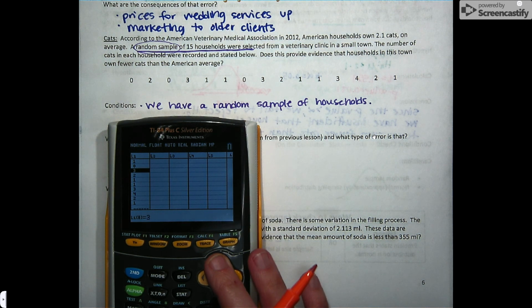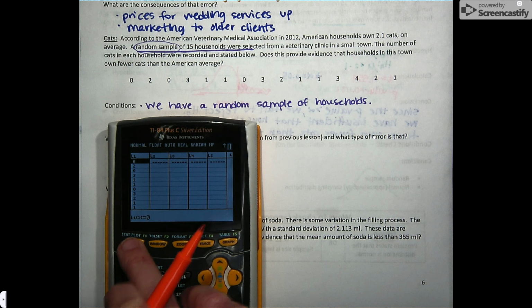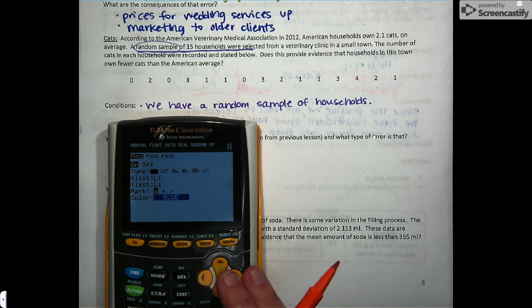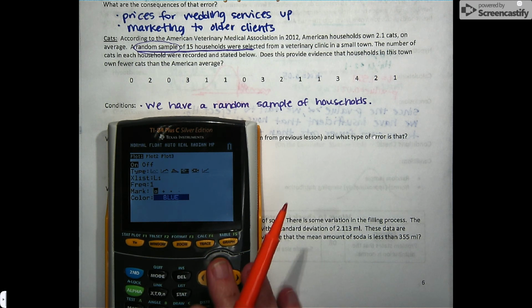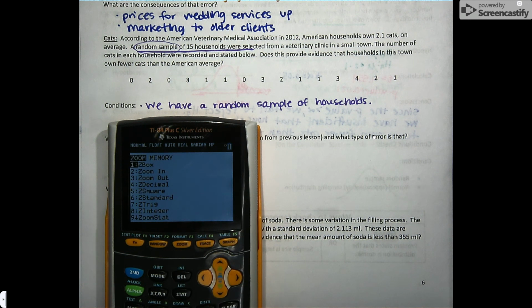So type in your data. Then to turn on your box plot, remember that's going to be second y equals. So second y equals, we're going to turn plot 1 on, and then you're going to change that to your modified box plot, the one with outliers. So we're going to hit enter on that. And then after that, you just hit zoom 9. So zoom 9.